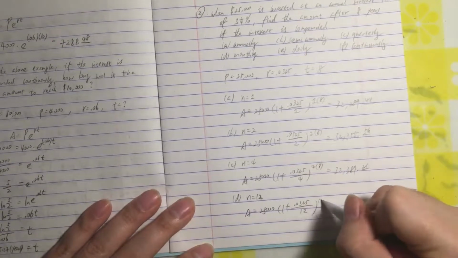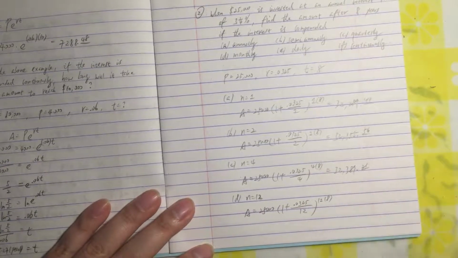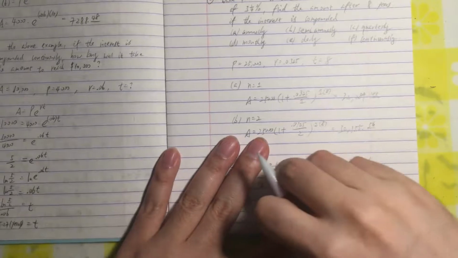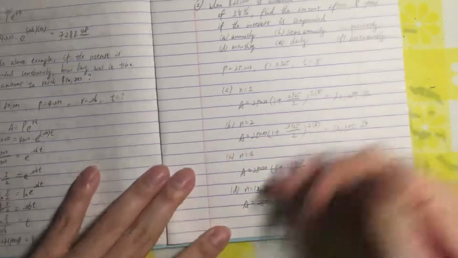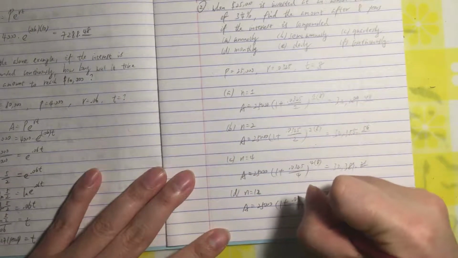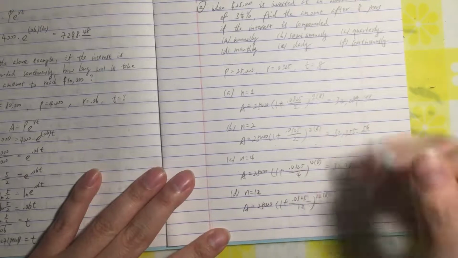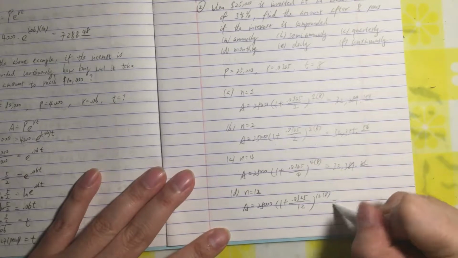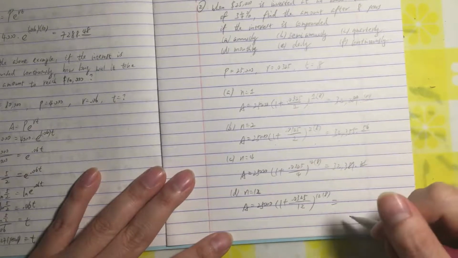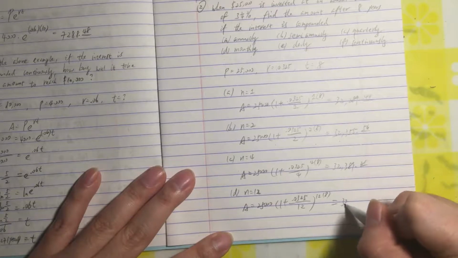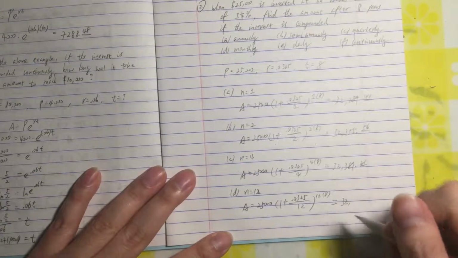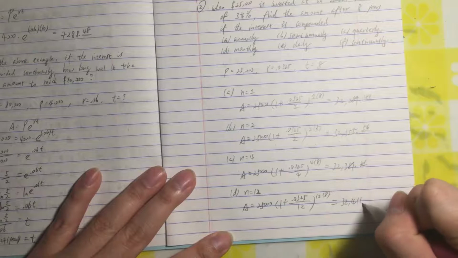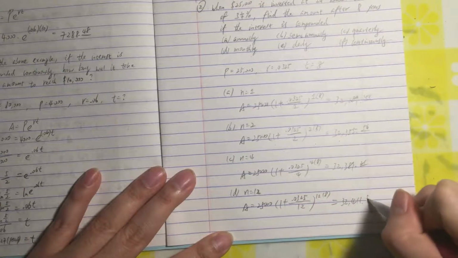Here N is 12, T is 8. Then use calculator. In my calculator, I get $33,411.86.